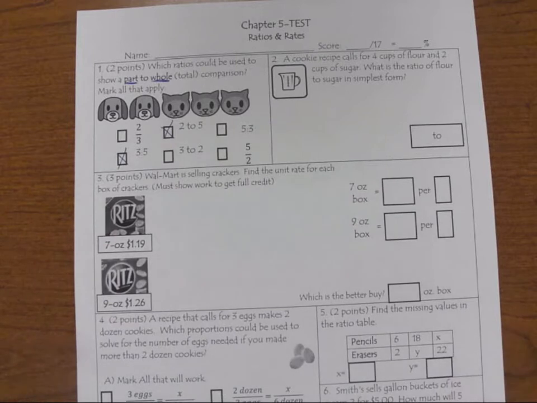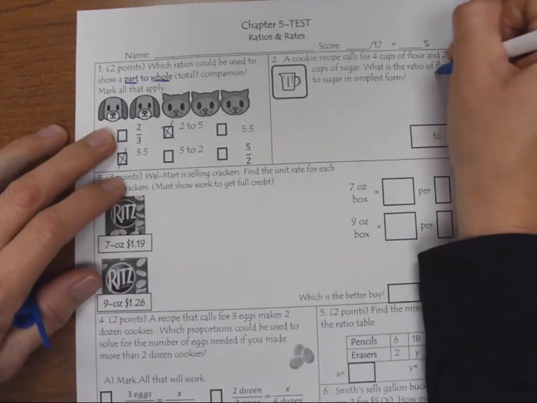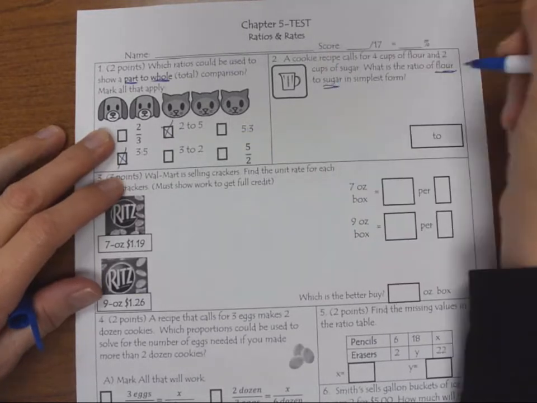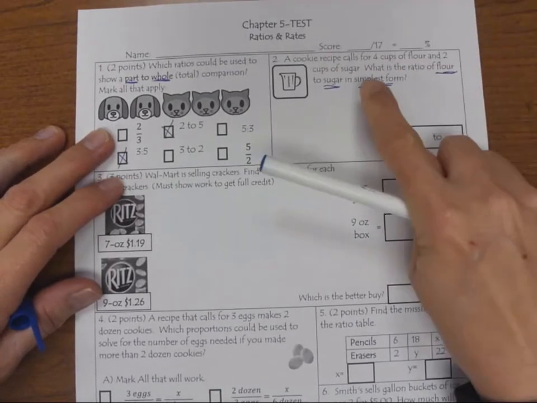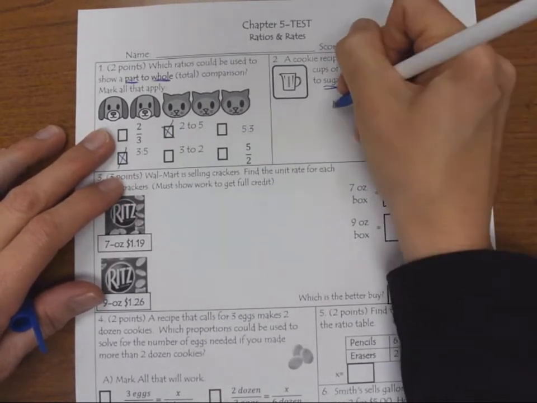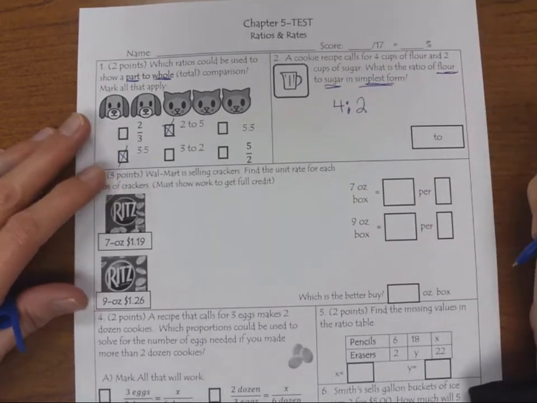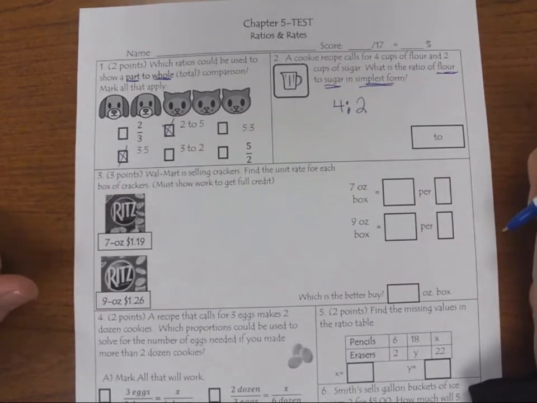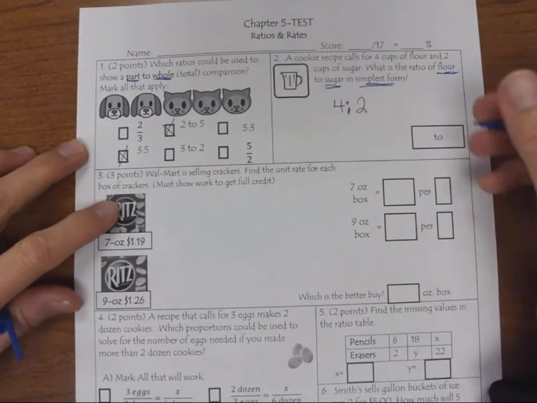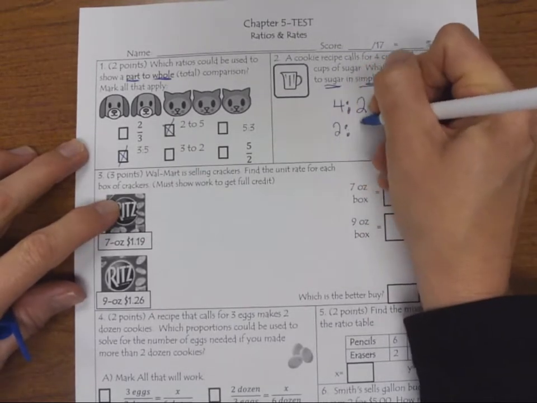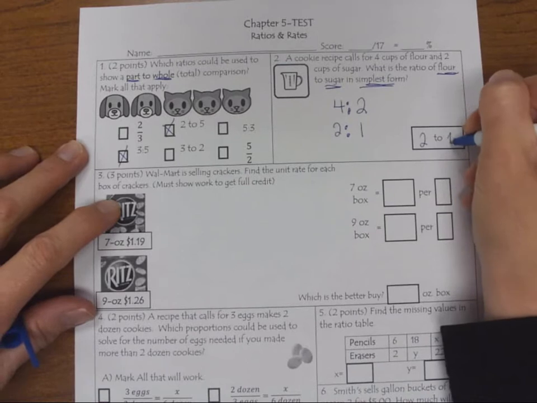Number 2, a cookie recipe calls for 4 cups of flour and 2 cups of sugar. What's the ratio of flour first, sugar second, in simplest form? Flour first was the 4 cups, right? Sugar was the 2 cups. If I want to simplify it, however, I can cut both of these in half and make it 2 to 1. So that was the answer, 2 to 1.